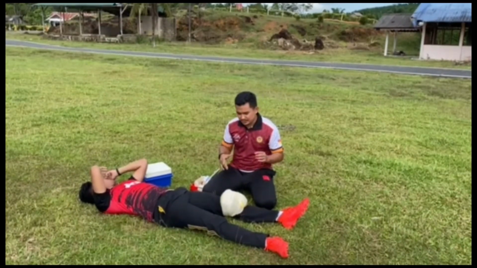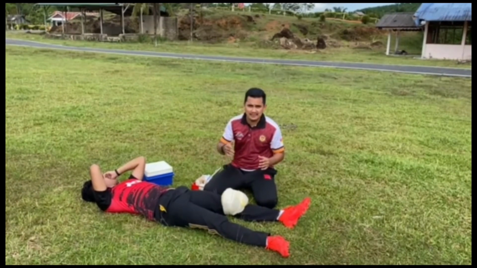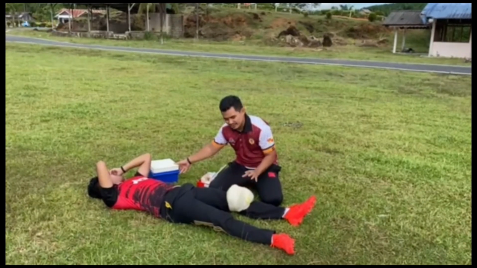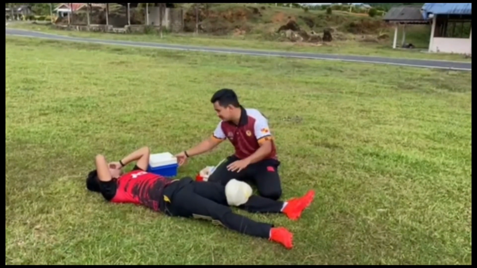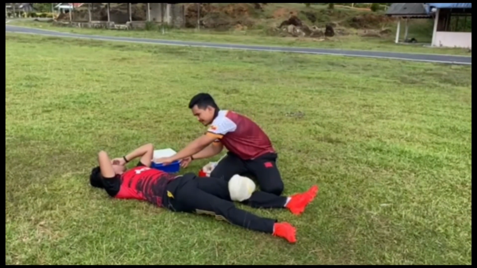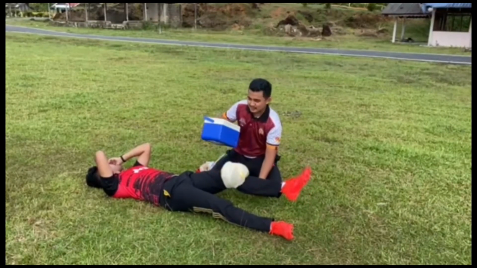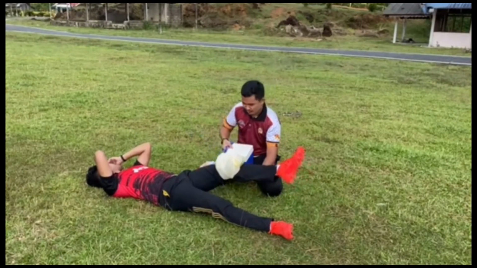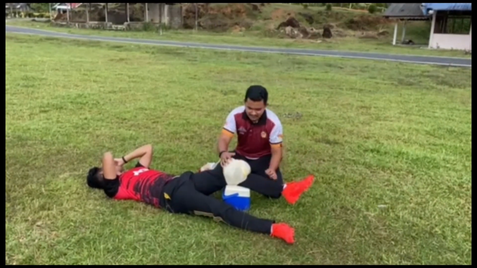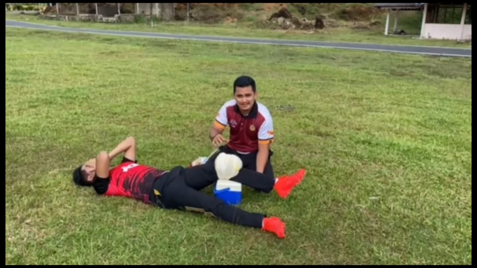After we finish this wrap, we move to the next step, which is elevation. We need to put the sprain, or the knee, because the knee is injured, higher than the body. Because we don't have any pillow, we use the cool box to put the sprain higher than the body. We do this because we want to reduce the pain.